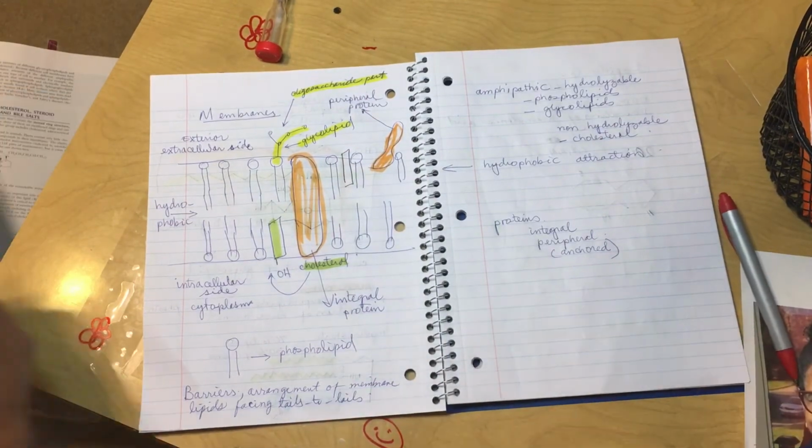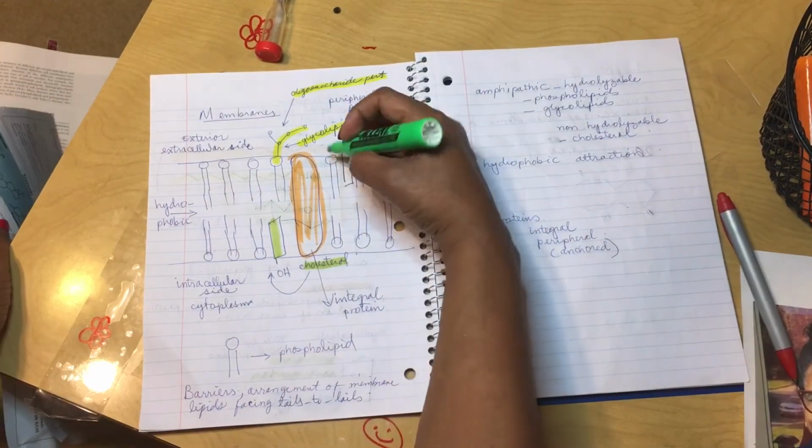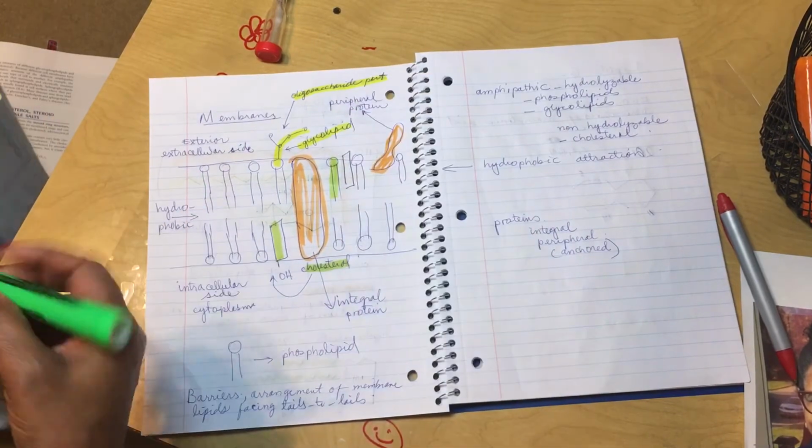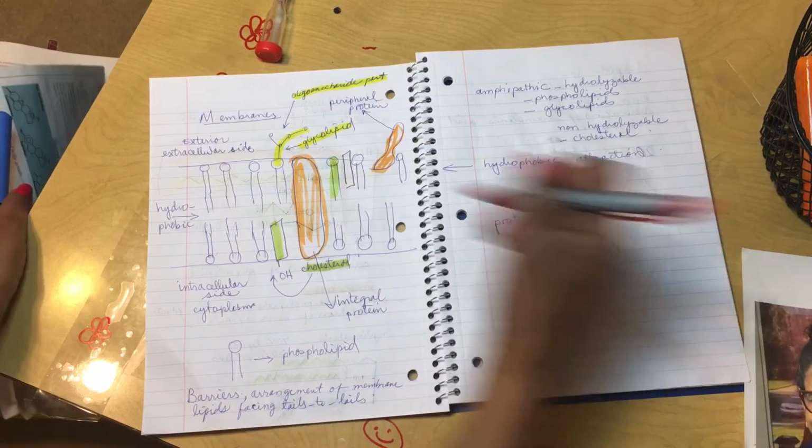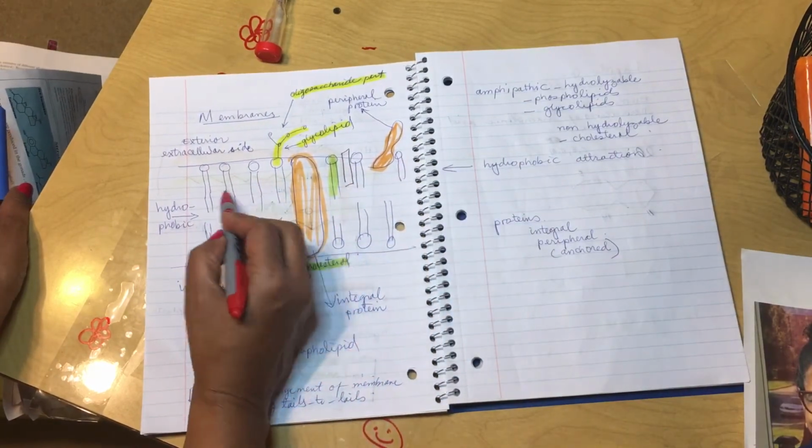It's called a mosaic because it's not homogeneous. We will have phospholipids that are not attached by any covalent bond. So we say that there are no covalent bonds between any of those tails.